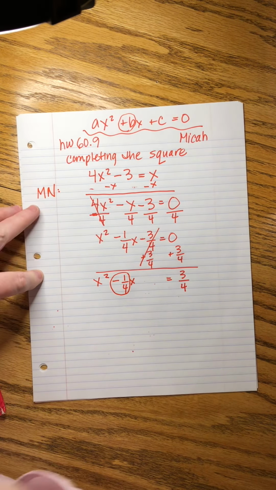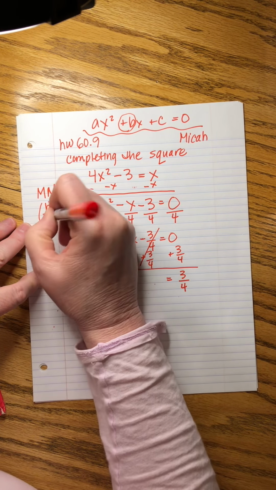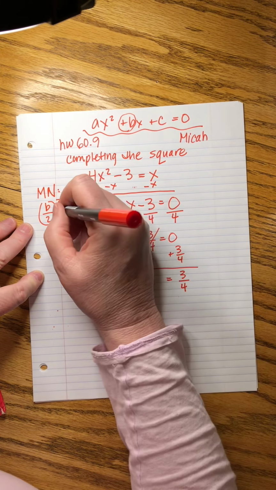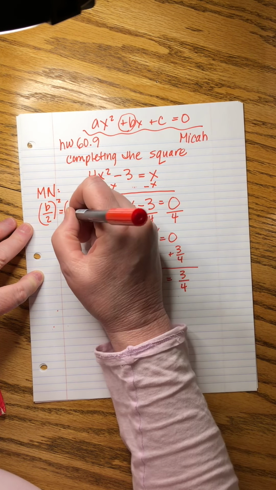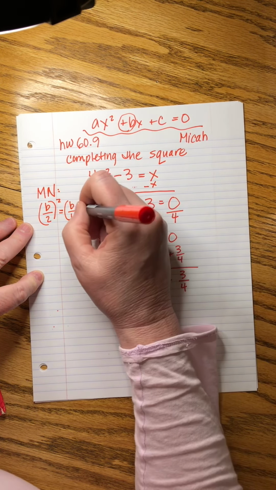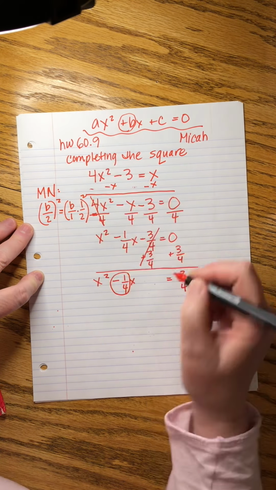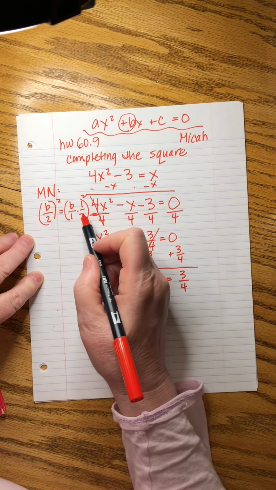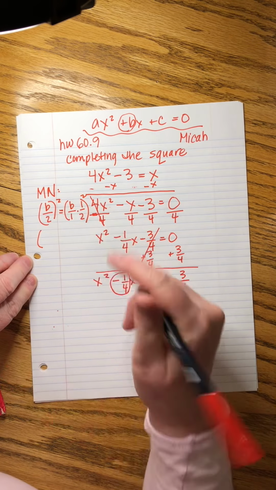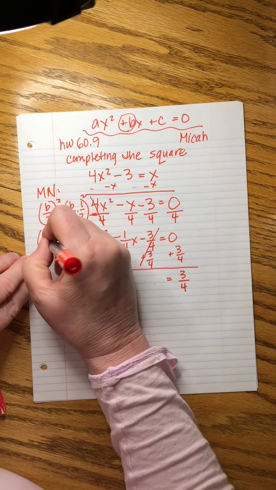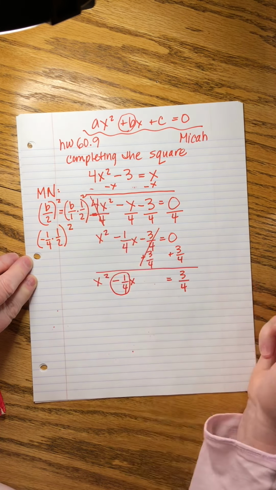To take the magic number calculation, what we used to do is say take b, divide it by 2, and square it. The same thing is if we say it's b, that's a fraction. Instead, we multiply it by 1/2, okay? And square it. So dividing by 2 and multiplying by 1/2 is the same thing. In our case, we want to use this style. It's minus 1/4 times 1/2 quantity squared.